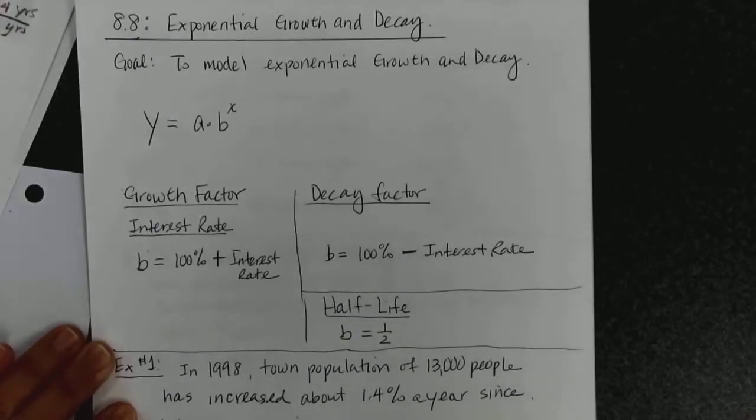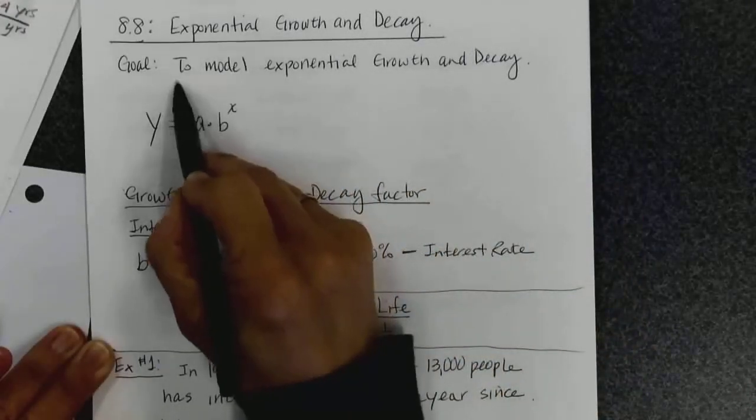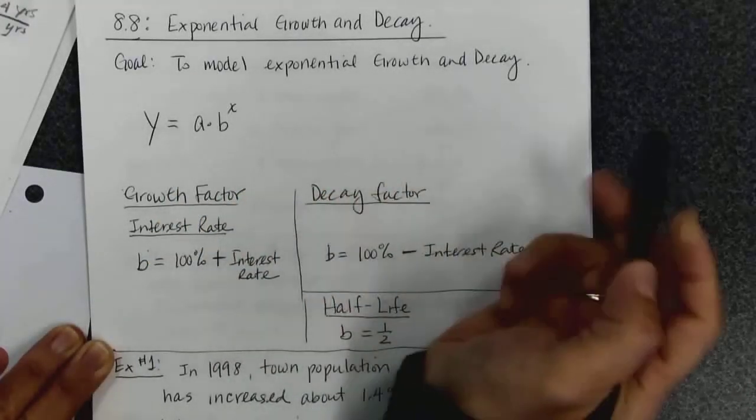8.8 is exponential growth and decay. Yesterday we learned about exponential functions. We're going to apply this to applications where we're going to be modeling the exponential growth and decay.